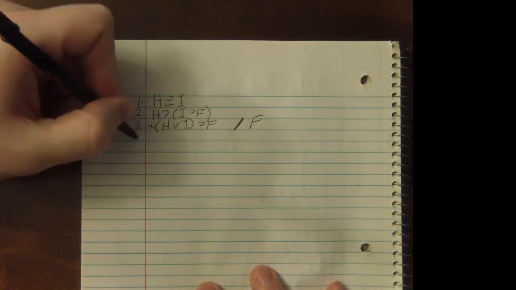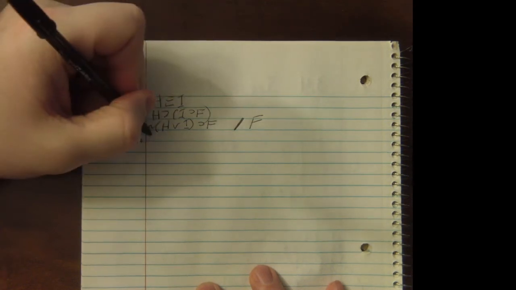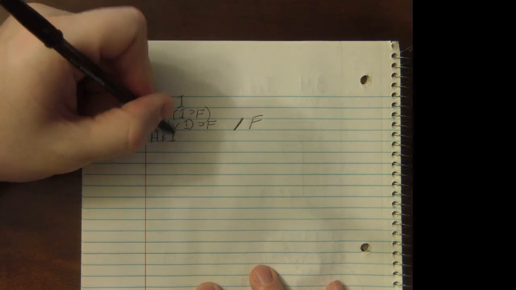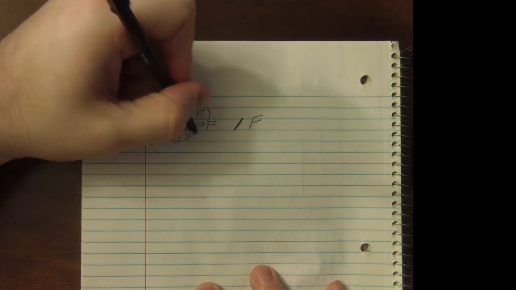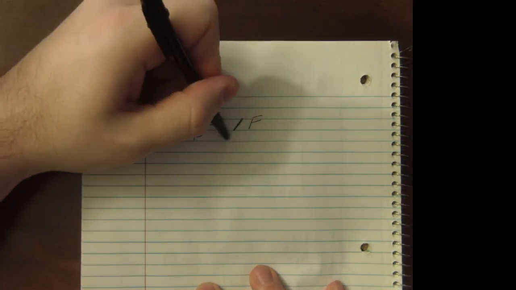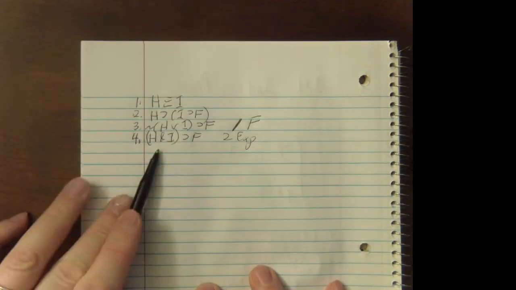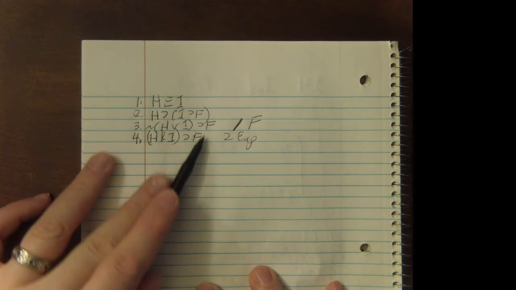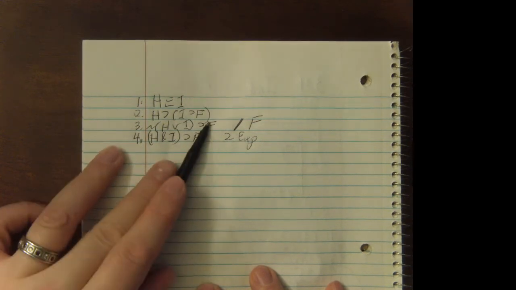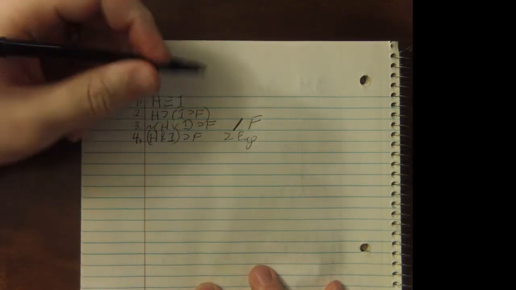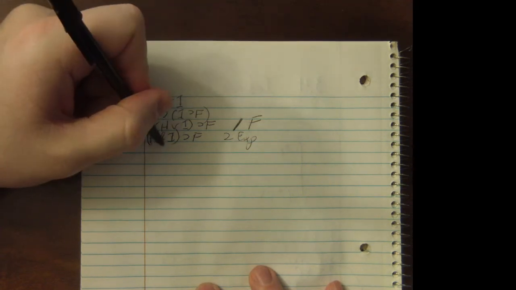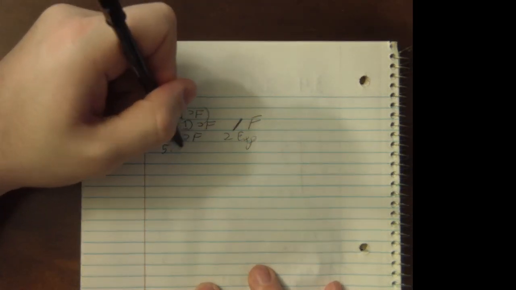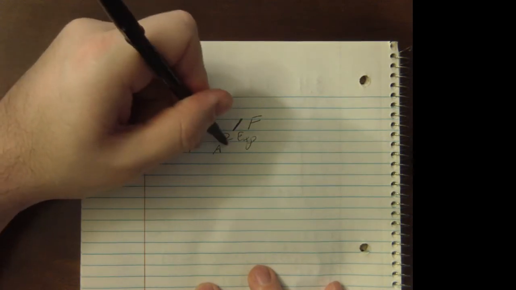So the first thing I'm going to do before I indent is use exportation on line 2, because that way I don't have to do this within the assumption. So now not F helps me with breaking down both of those lines. So we're going to assume not F for an indirect proof.